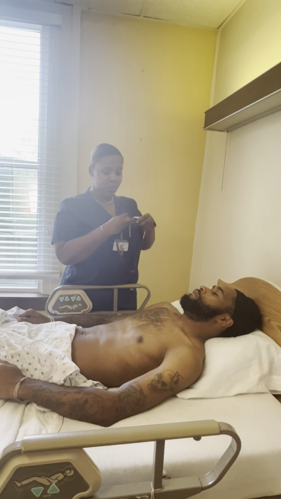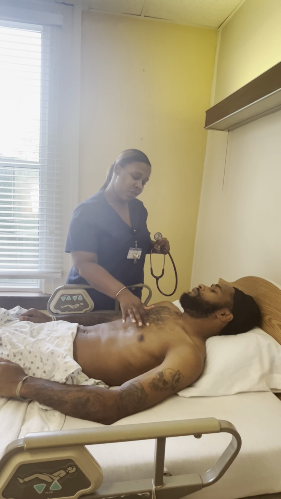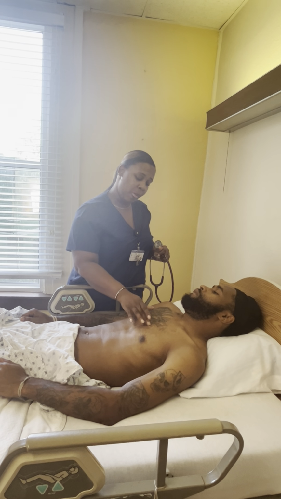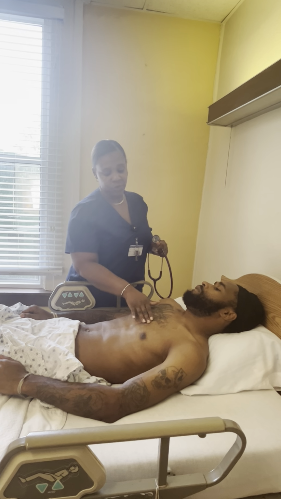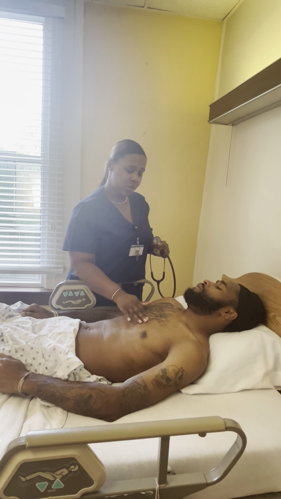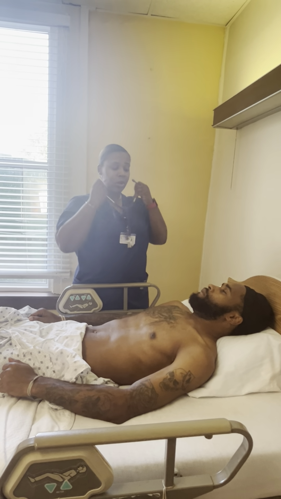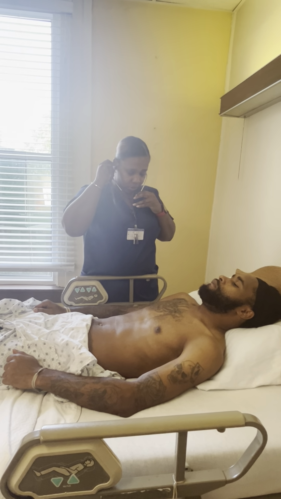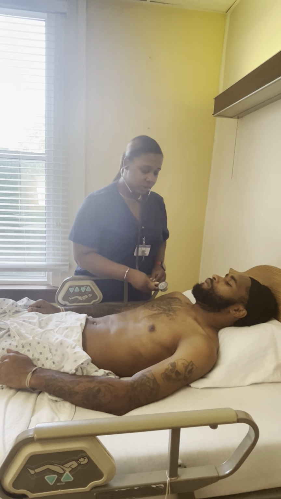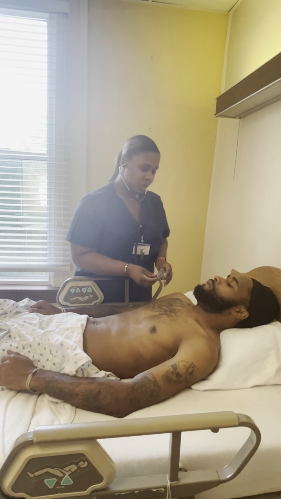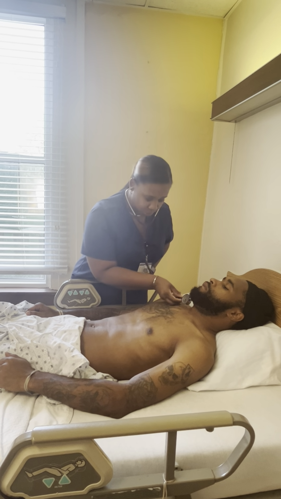And I also want to make a correction too. The tricuspid valve is between the third and fourth intercostal space. That's what I want to tell you about. And now I'm going to go back up and I'm going to listen as well. I'm going to listen to check for bruits. That's what I'm going to do.